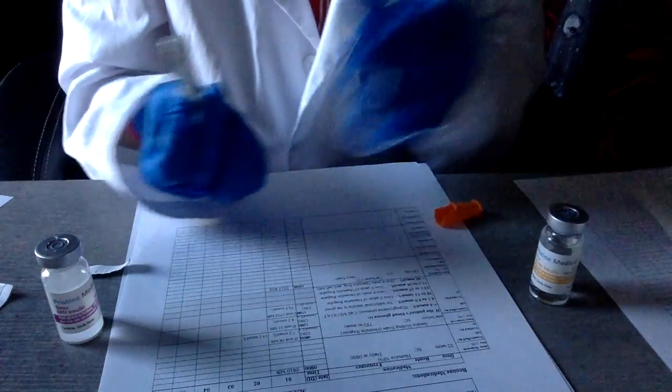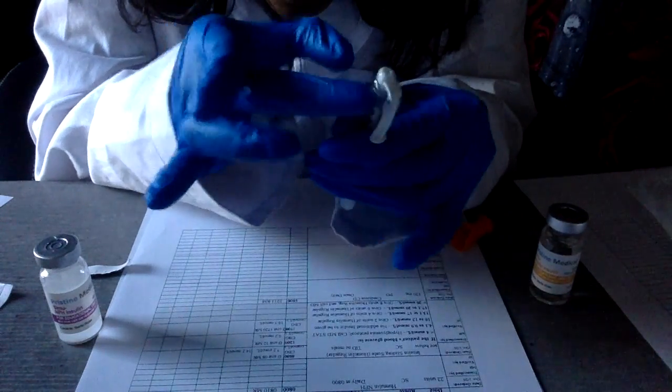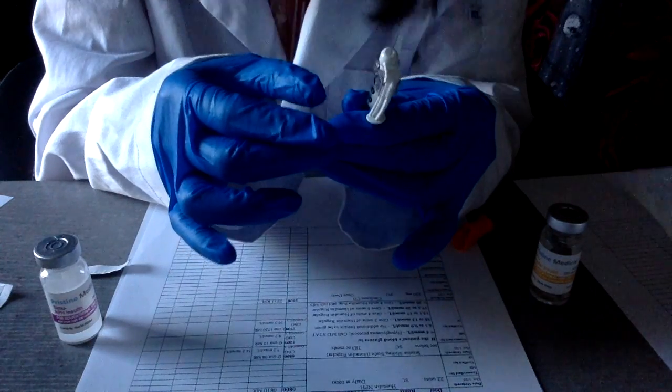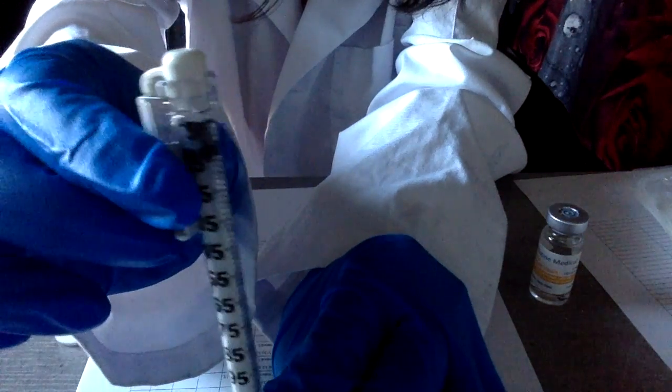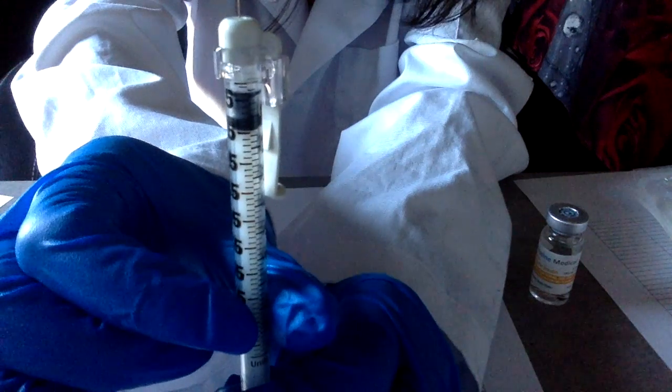Check for any air bubbles. 4, okay. Four.